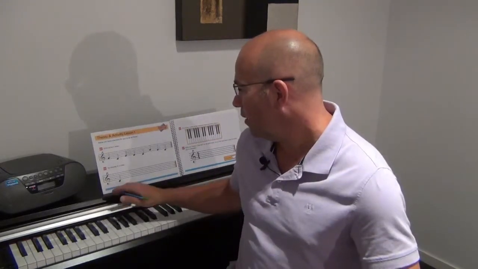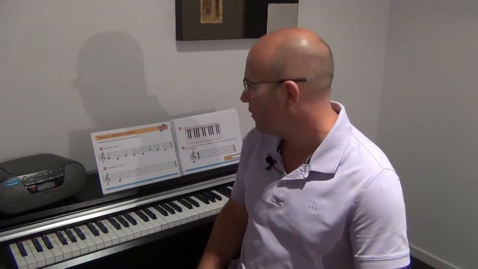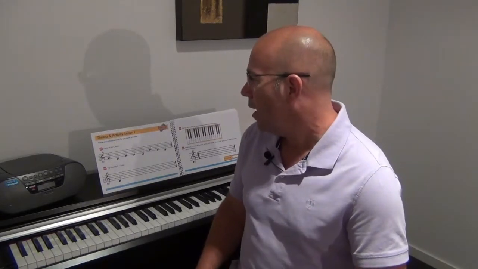This is Piano School Preparatory level, and we're at pages 12 and 13, which is theory lesson number 1 and activity lesson number 1. So we're going to go through this reasonably quickly.